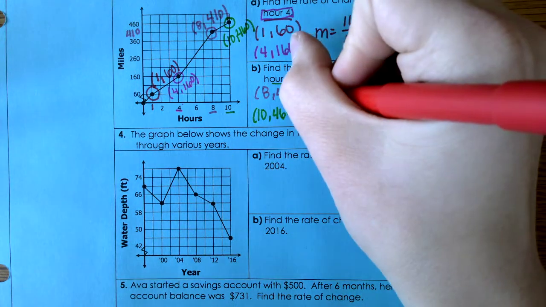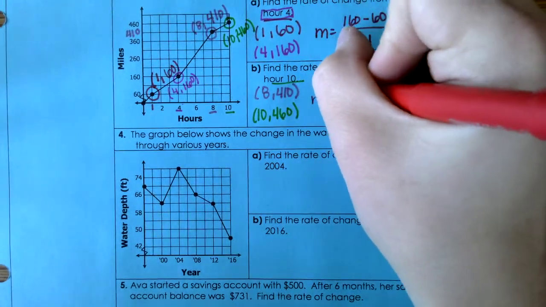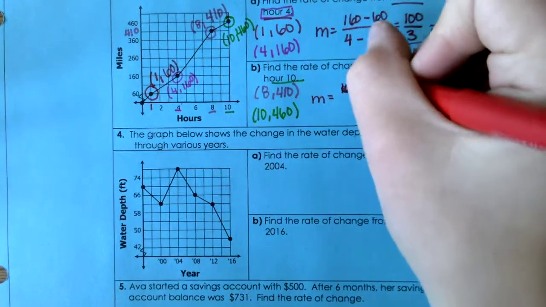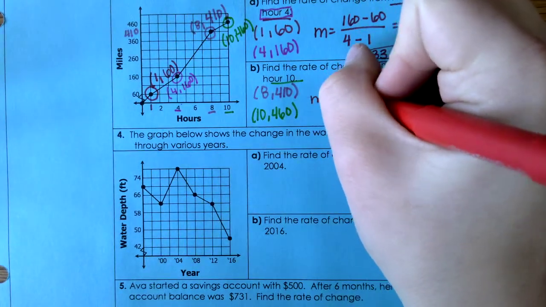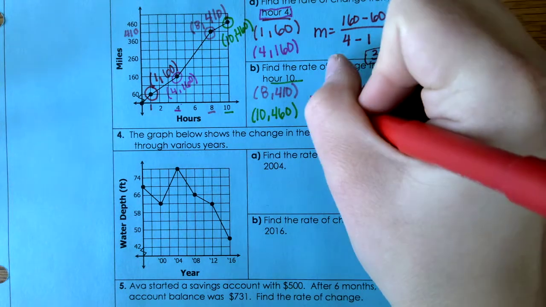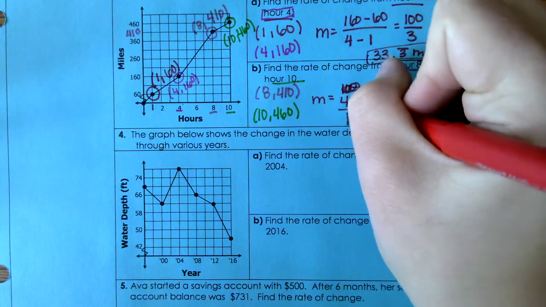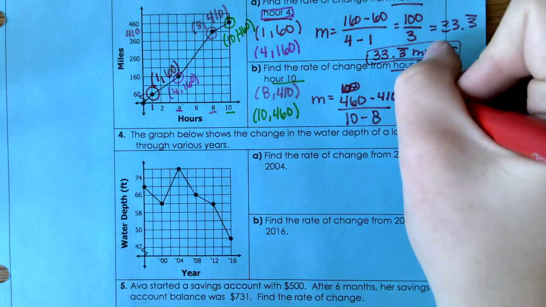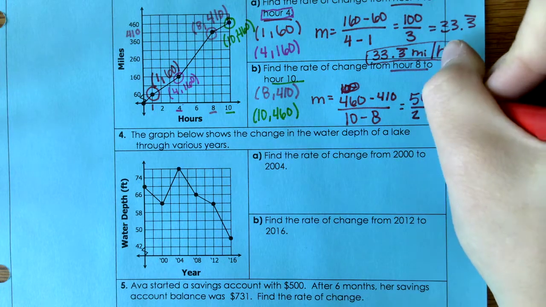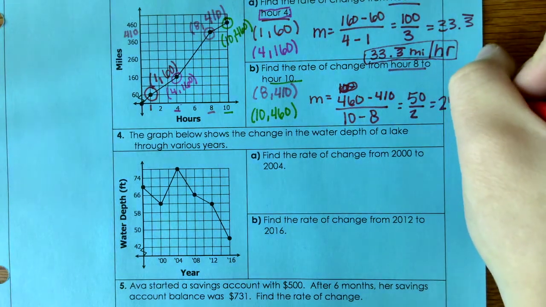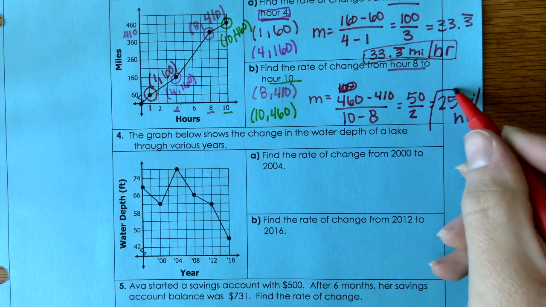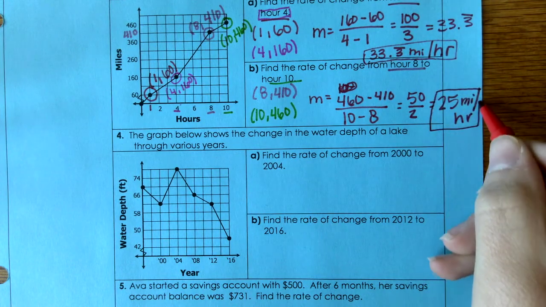So m equals, oops, sorry, I started doing the x's. You're going to have 460 minus 410 over 10 minus 8. That's going to give you 50 over 2, which is going to give you 25 miles an hour. So there is that rate of change.